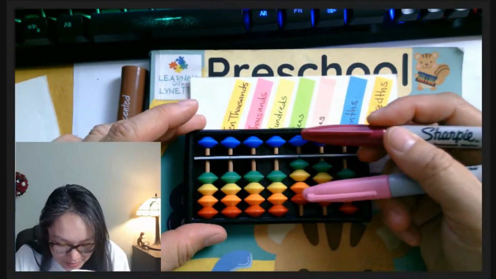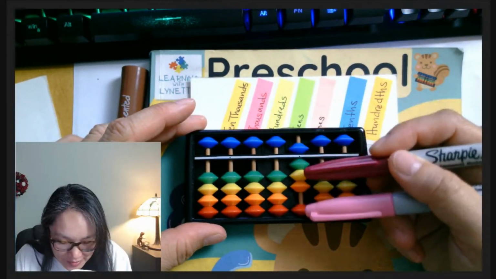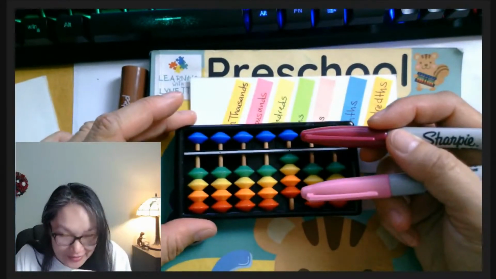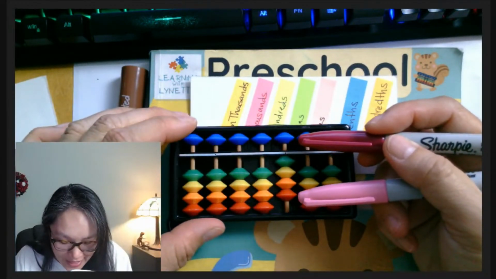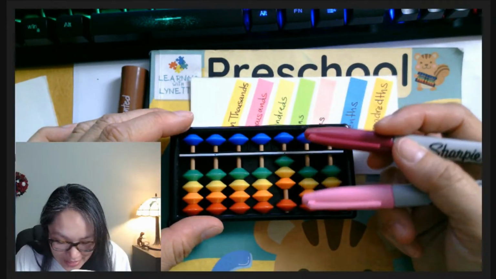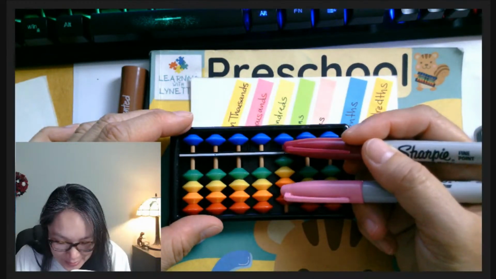So if I had chopsticks, I guess it'd be like that, right? I guess it'd be easier. So this would be like, yeah, right? If I want to add six, I bring it together. If I want to take away six, I take it apart.